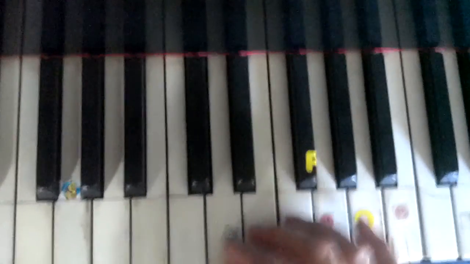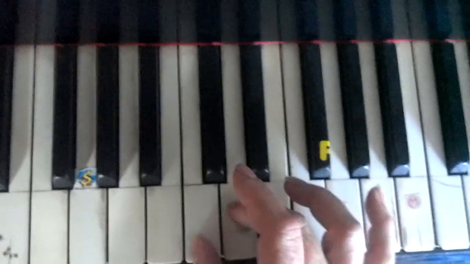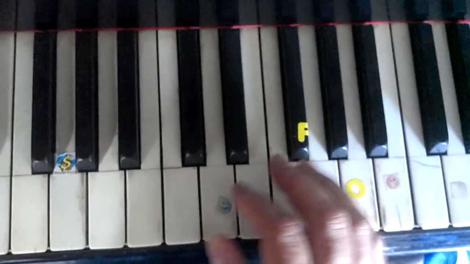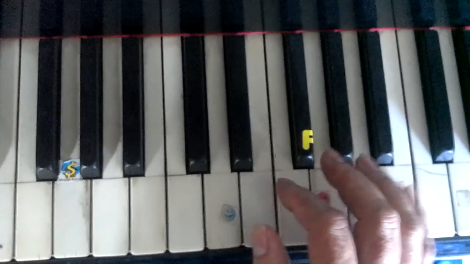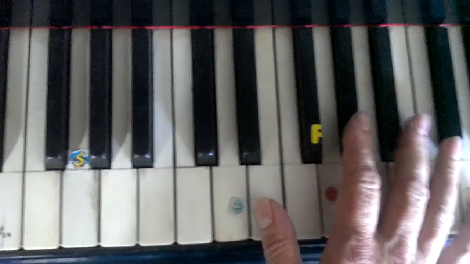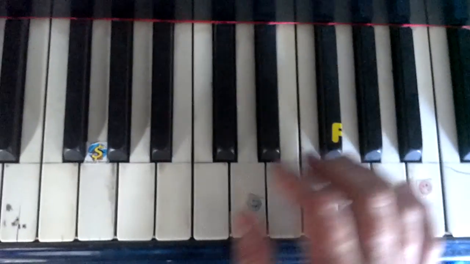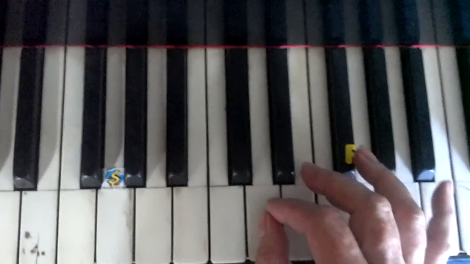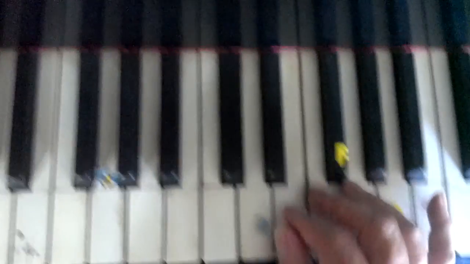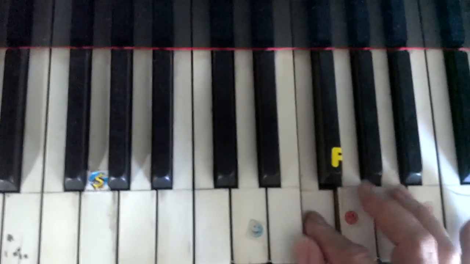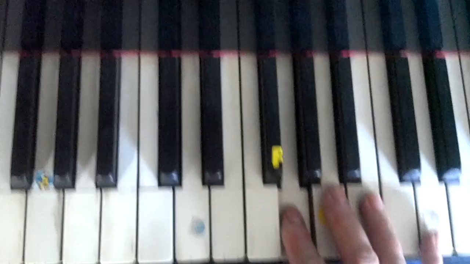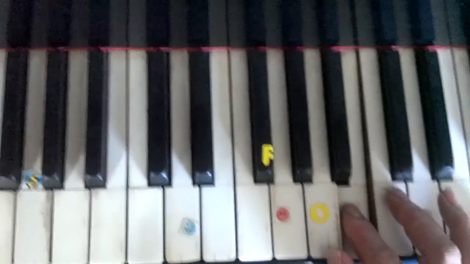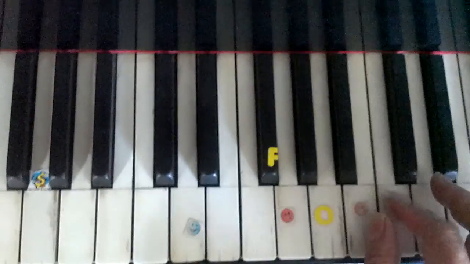In the major scale, therefore, the tones between Do and Re, Re and Mi, Fa and Sol, Sol and La, La and Ti, and Ti and Do are always the same. The amount of tone between those are always the same, which is the following. Do, Re is a whole tone. Re, Mi, whole tone. Mi, Fa, half tone. Fa, Sol, whole tone. Sol, La, whole tone. La, Ti, whole tone. And Ti, Do is half a tone.